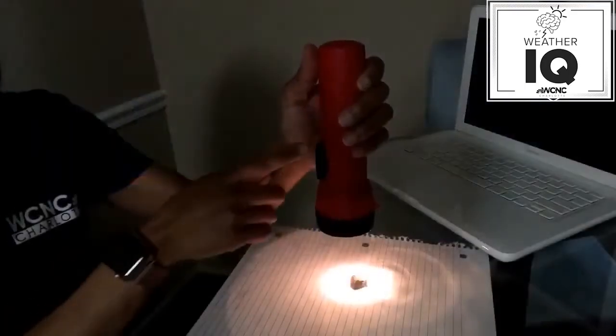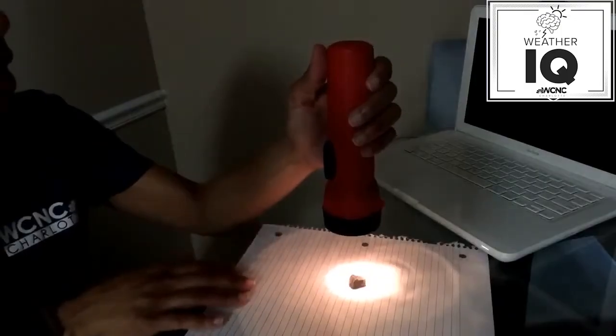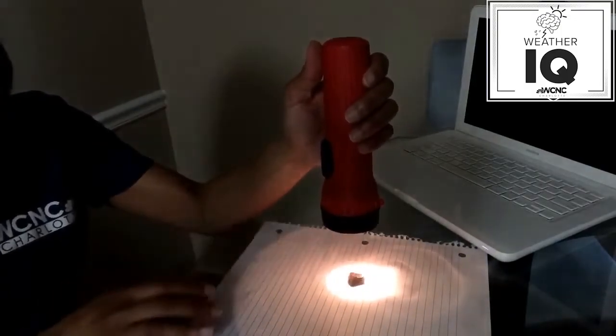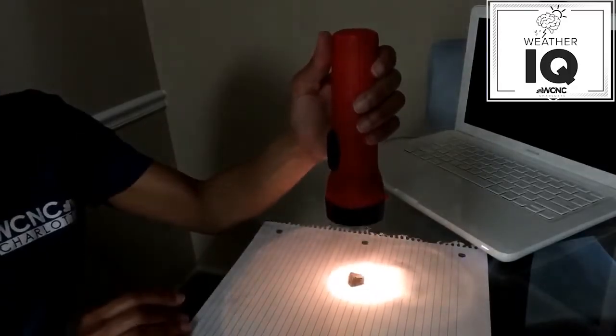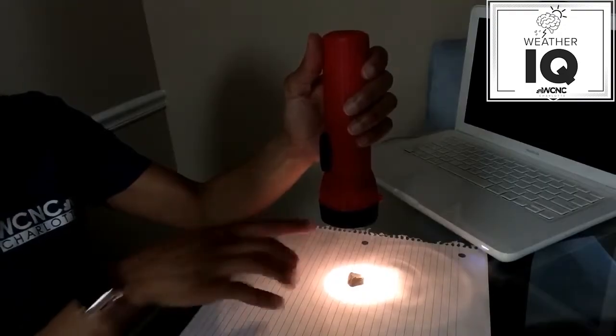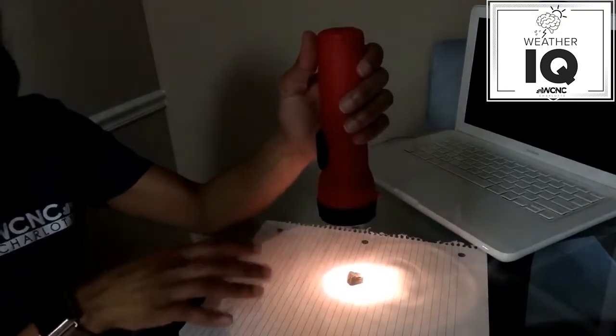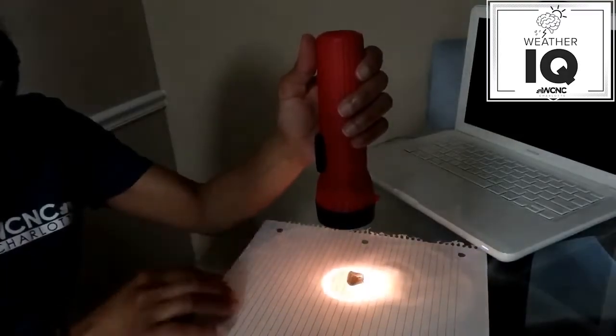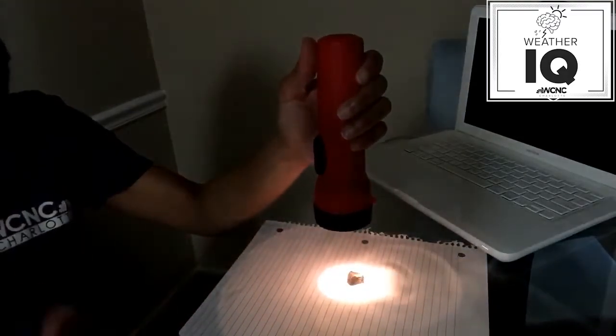So for this experiment, I have a flashlight, which represents the sun. I have a piece of paper and also a rock, and that's going to represent the Earth. So you'll notice I have the flashlight directly over this piece of rock. So the sun's rays are directly shining on this piece of rock. The area where you see the light here is more concentrated, it's smaller, so it's hotter.